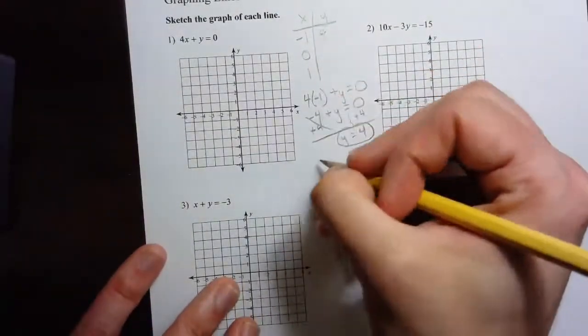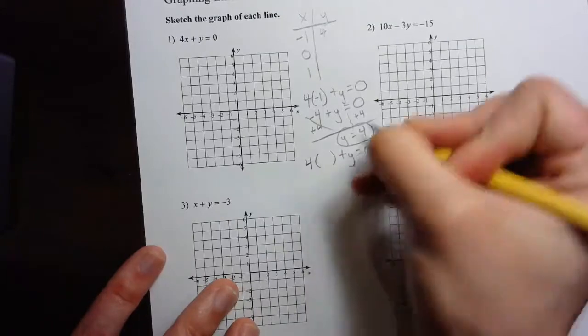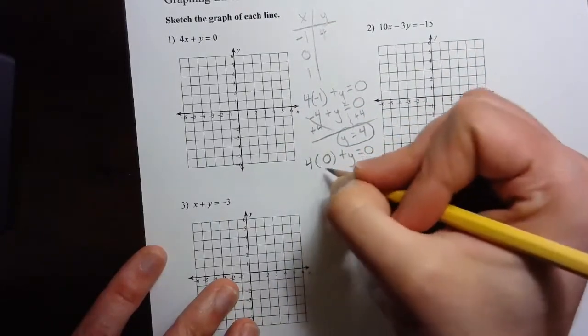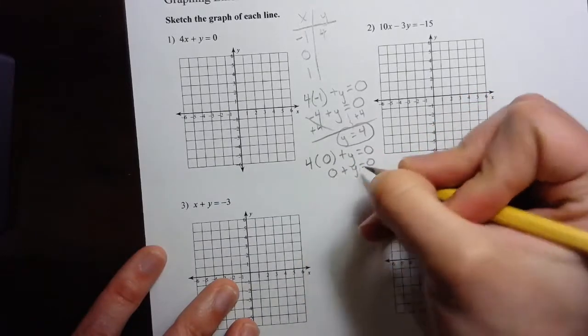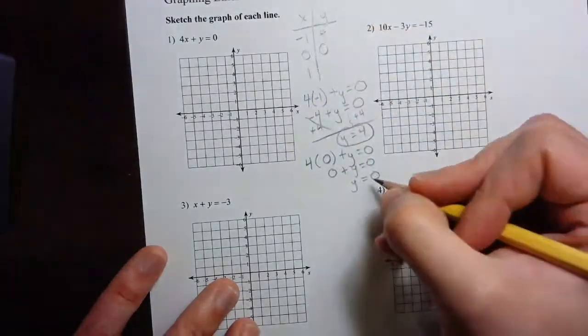Okay, let's try it again. This time it's going to be 0. Well, what is 4 times 0? What's anything times 0? 0. It disappears. So that becomes 0 plus y equals 0. Well, 0 plus y is just 0. So that's easy. It's just going to be 0, 0.